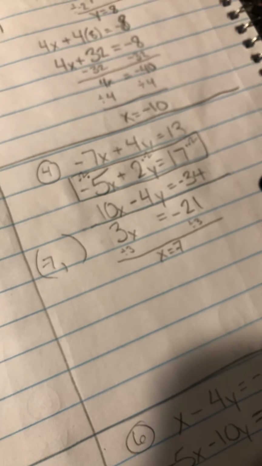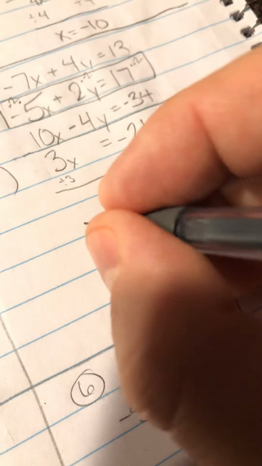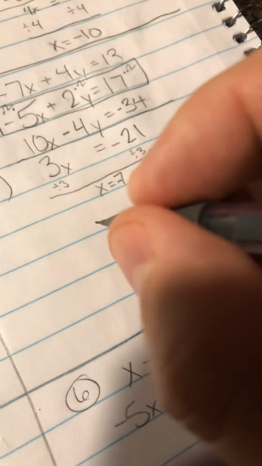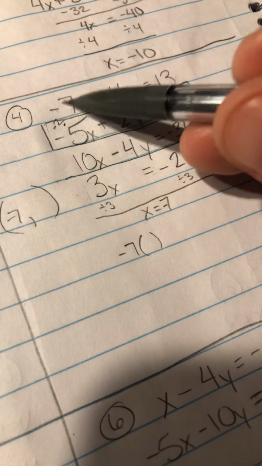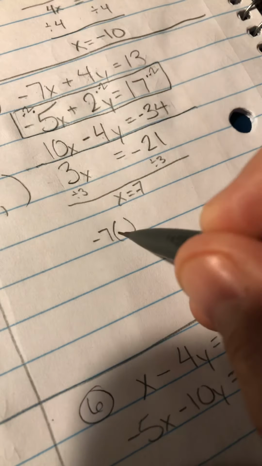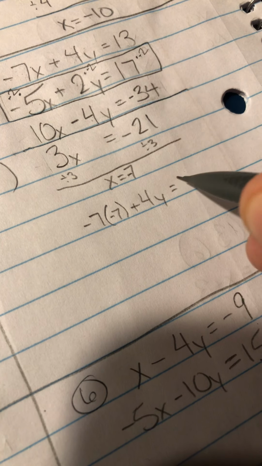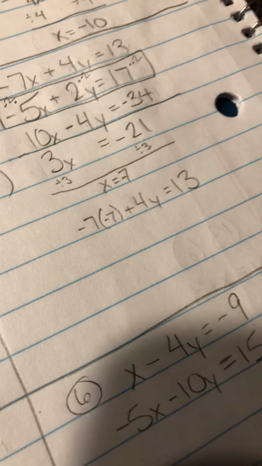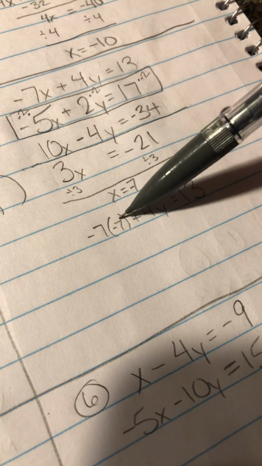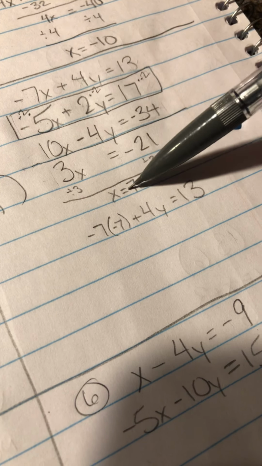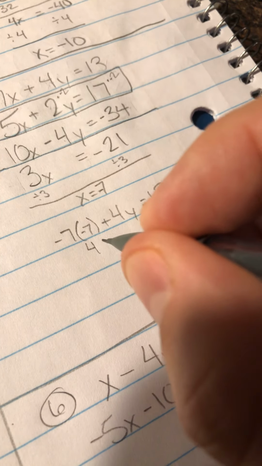A little blurry. And now, plug that back into your original. So we're going to plug that back into the one we didn't change. So negative 7 from here: negative 7 times negative 7 plus 4y equals 13. Okay, so there's your top problem. The only thing you did was change the x to what you already found, negative 7. So negative times a negative is a positive, so it gives you 49.